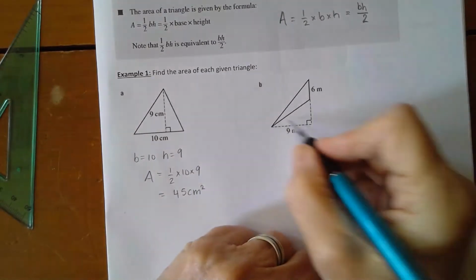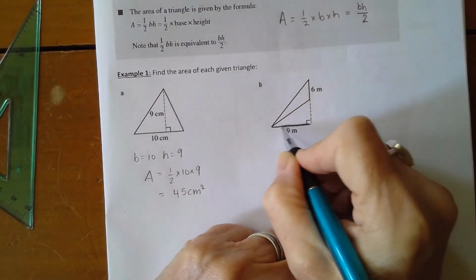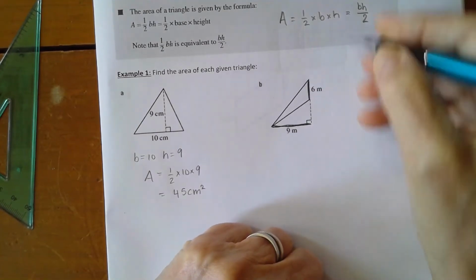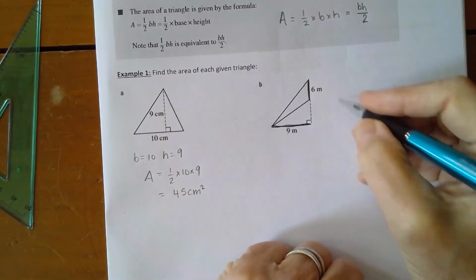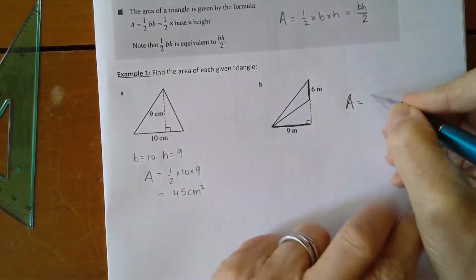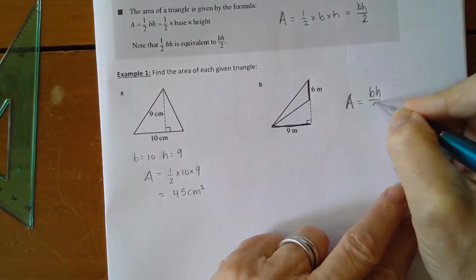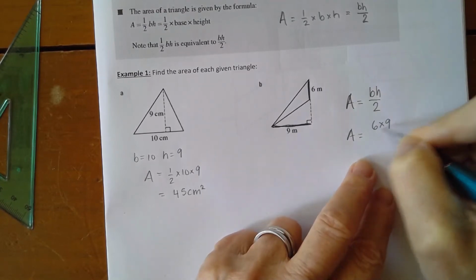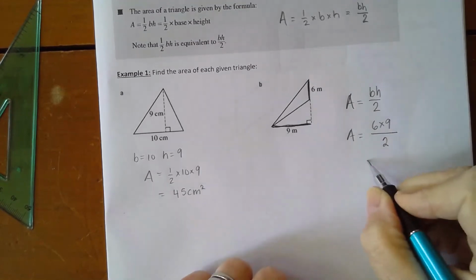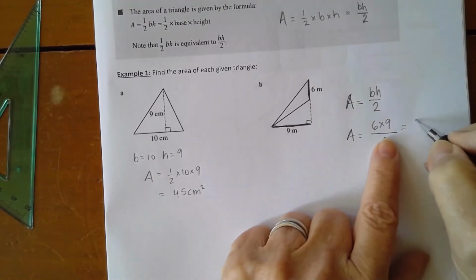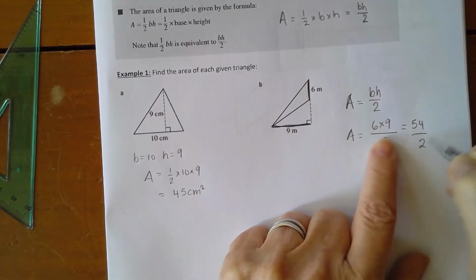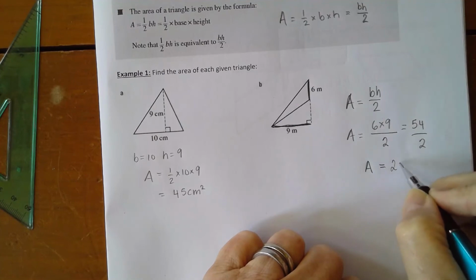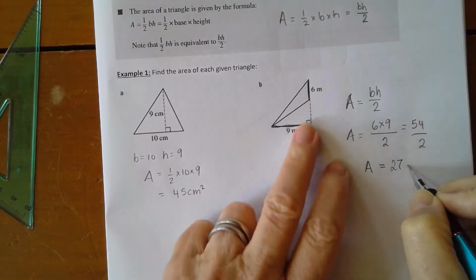Okay, let's try this one. This time, one of the measurements is on the outside of the triangle. So I have this thing here, the 6, that's the base of the triangle. The base is up on the side, but that's okay. So the area is, I'm going to do the other one, BH over 2. Area equals 6 times 9 over 2. So 6 times 9 is 54 divided by 2. Using your calculator if you want to, you put that the area is 27 meters squared.